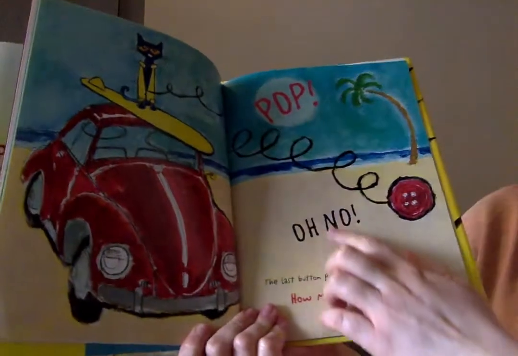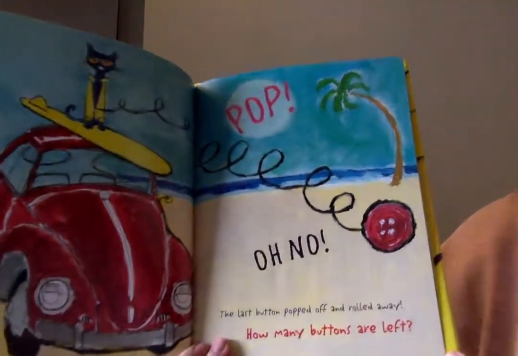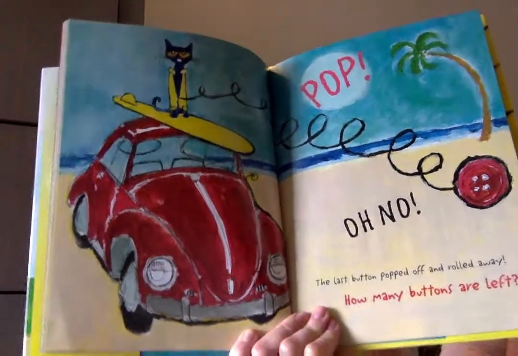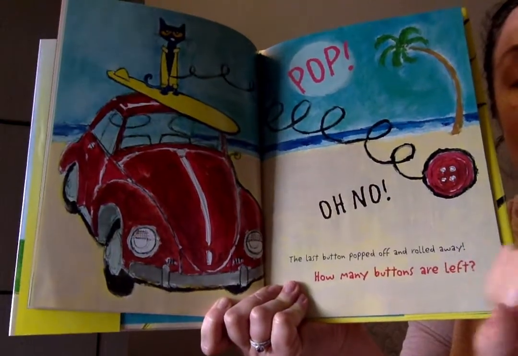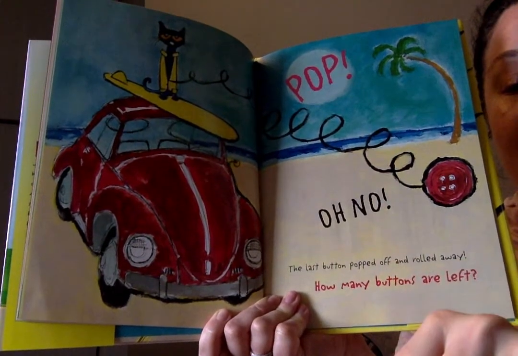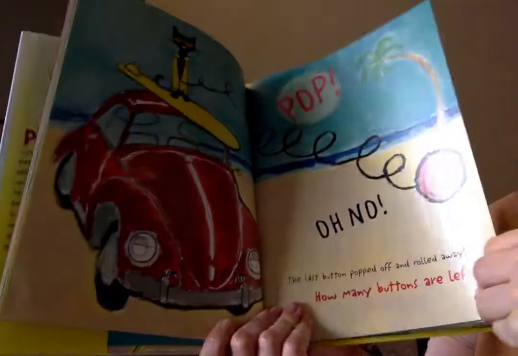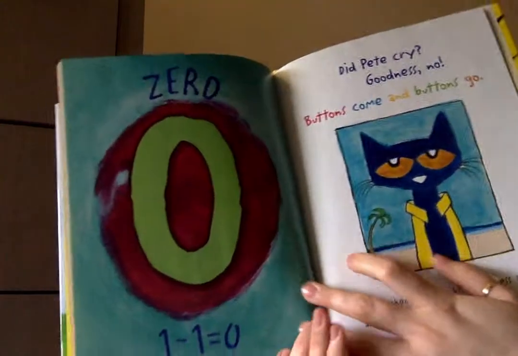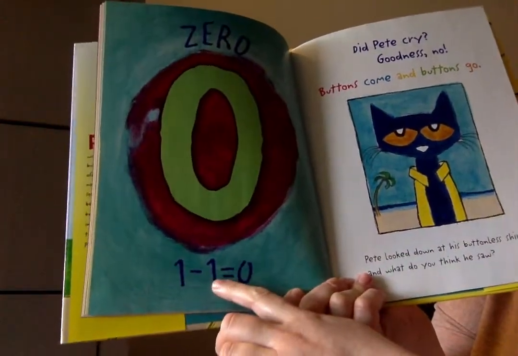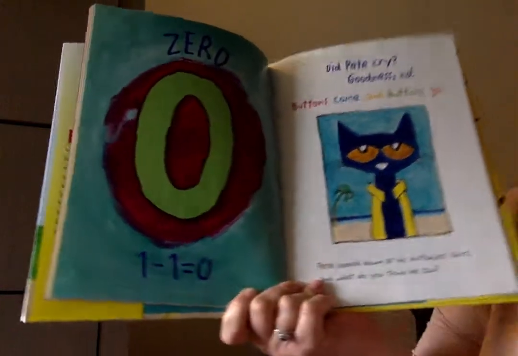Pop! Oh no! The last button popped off and rolled away. How many buttons are left? Well, we had 1 and it popped off. So how many are left? 0. 1 minus 1 is 0.